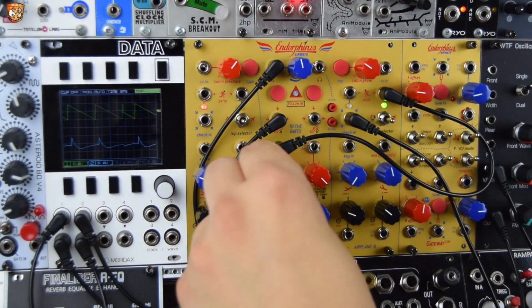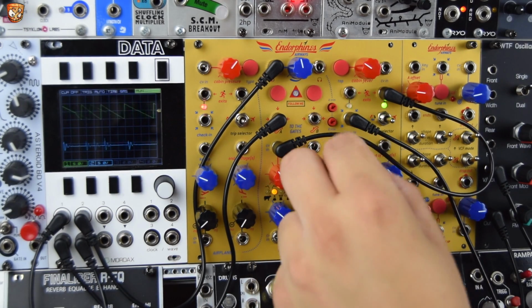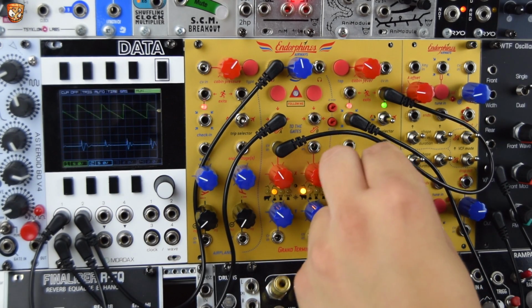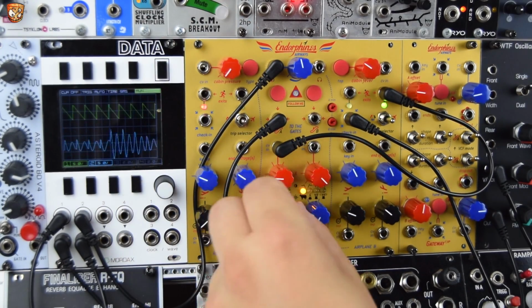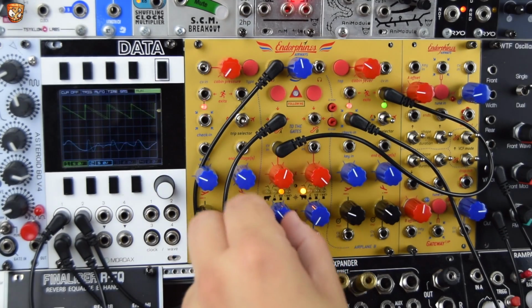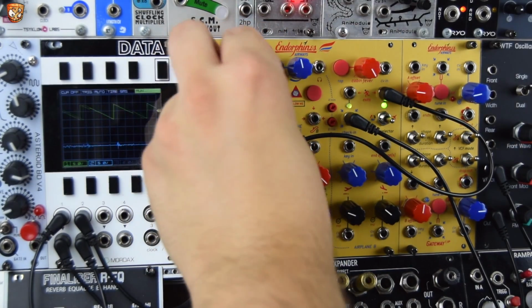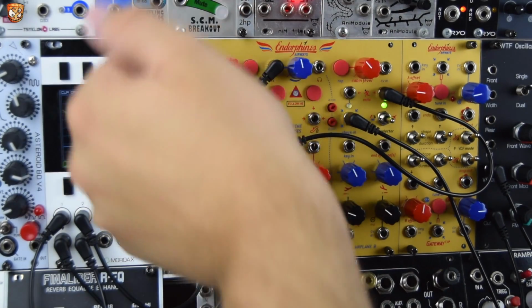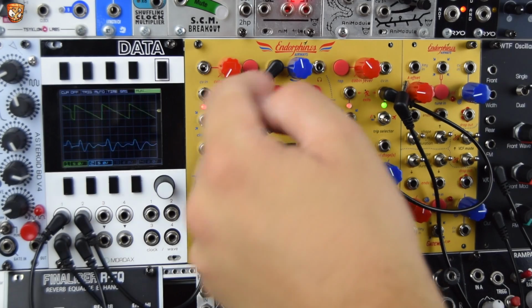High pass. Band pass. And let's make this loop for the comb.